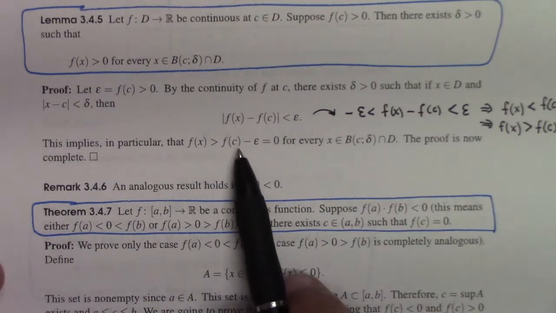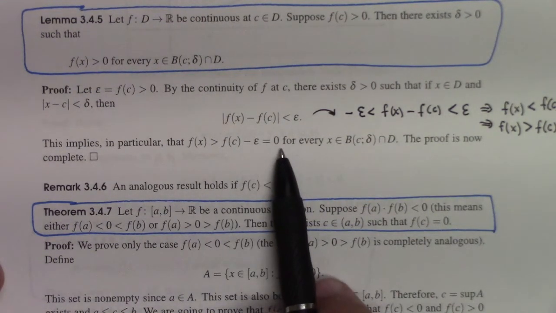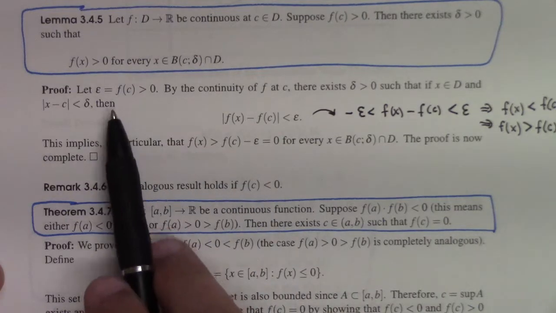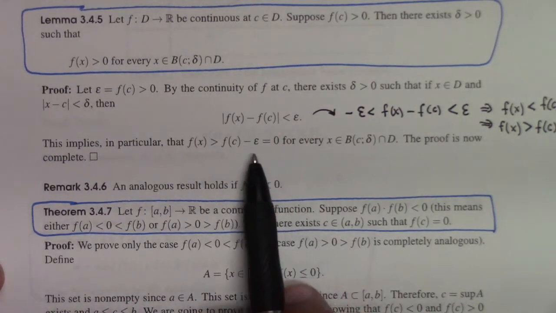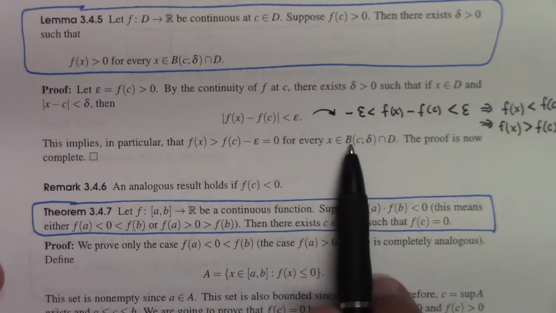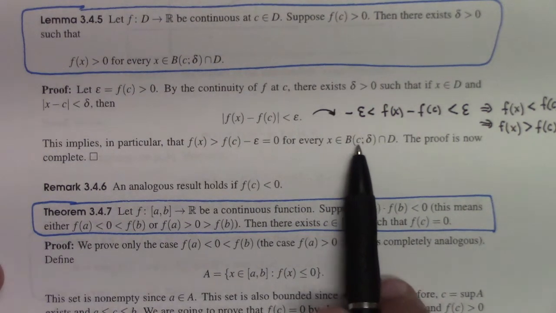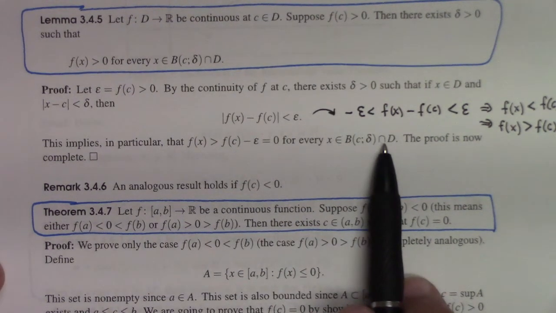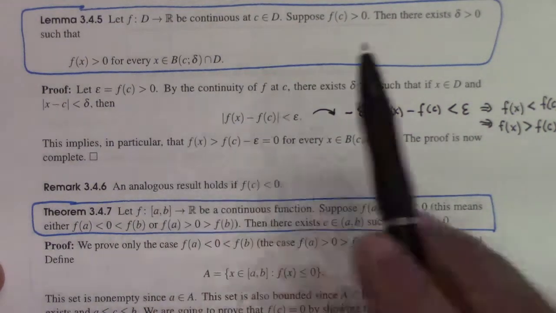But f of c minus epsilon is equal to 0, because f of c was epsilon. And that's true for every x in the intersection of the ball of radius delta centered at c and D. So there you go, that's the proof.